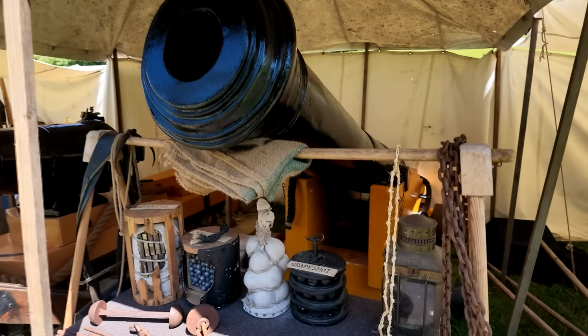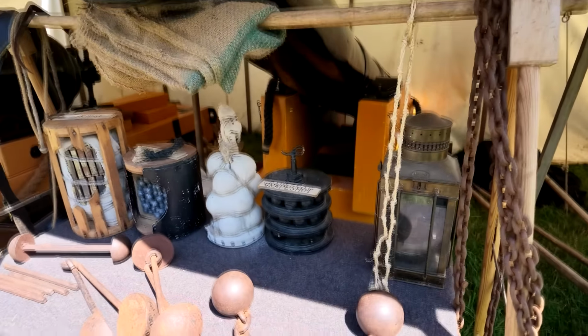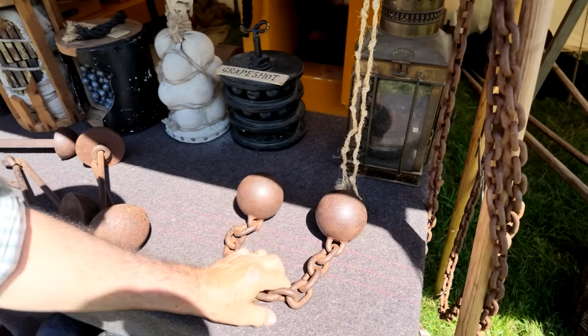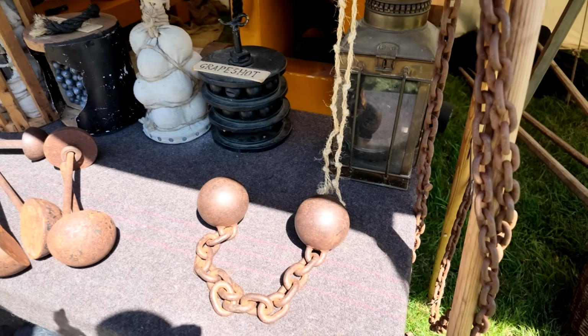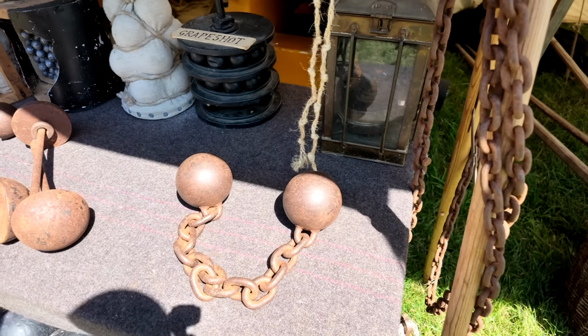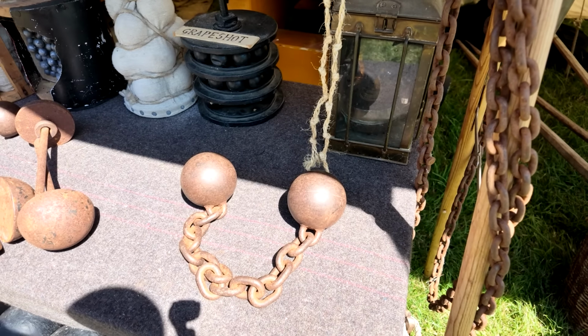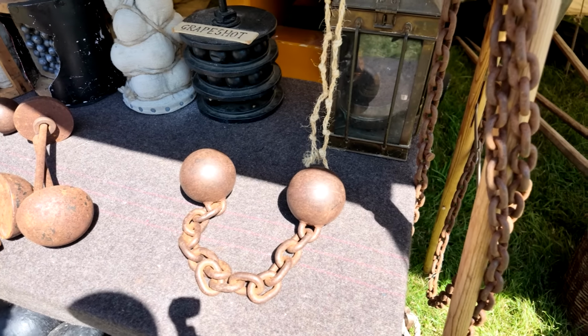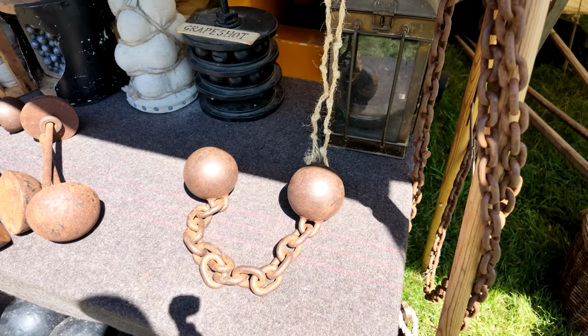Do you want to cover the other types we've got? Oh yeah, because I mean there's loads. So we've got this one here. I can't pick it up because it's boiling hot in the sun. I do apologise. This is chain shot. Two cannonballs joined together with a chain. As that comes out of the gun, it would rotate in the air and cause a slicing action for whatever it hit, be it a spar or a mast.